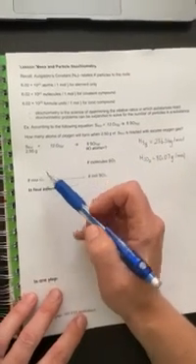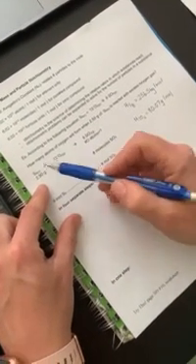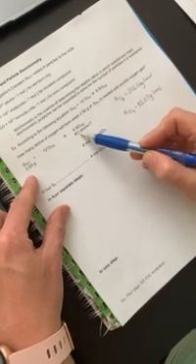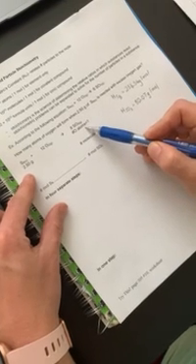Then I like to organize my information. So I rewrite my balanced chemical equation and I write underneath what I have been given. For the S8, I've been given that there's 2.50 grams. And then I am looking for the number of oxygen atoms that are being made, and that's within the SO3.